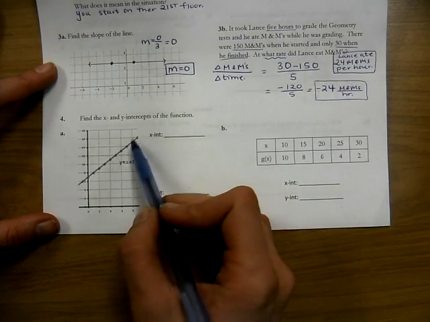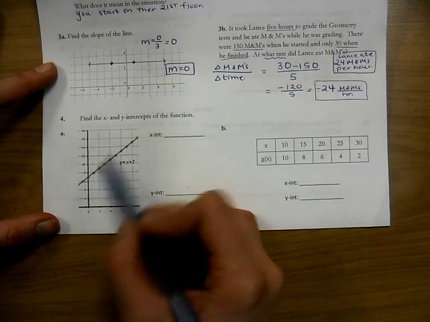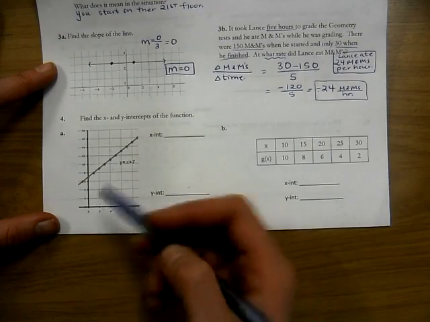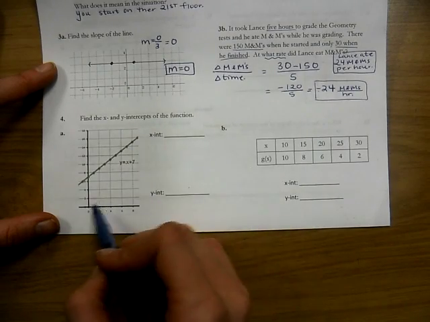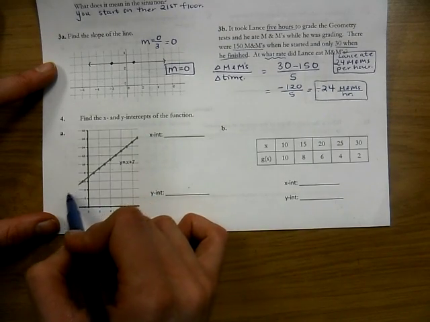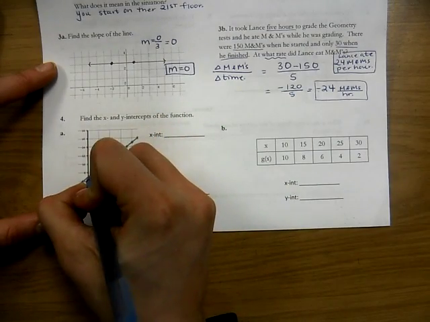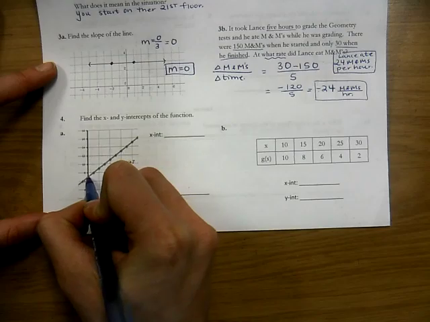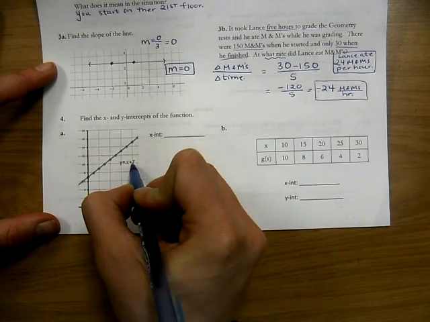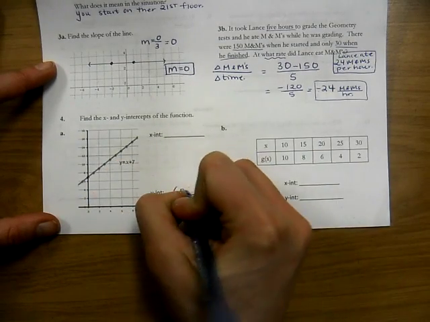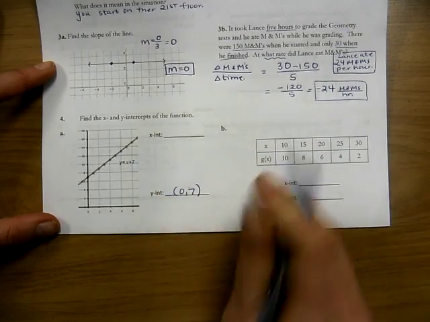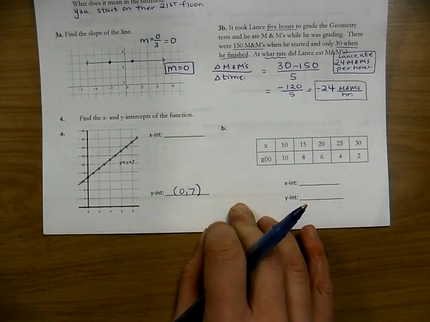Find the x and y intercepts of the function. Well, when you look at this, we see a graph, so I'm going to jump to the graph first. My x-intercept is where the graph crosses the x-axis, but when I look at this, I'm not sure where that's going to be, so we're going to have to come back to that. But the y-intercept is where the graph crosses the y-axis, and we can see that right there. It's at 7. We also are given an equation, y equals x plus 7, and I see that if that's y equals mx plus b, slope-intercept form, the intercept is 7.